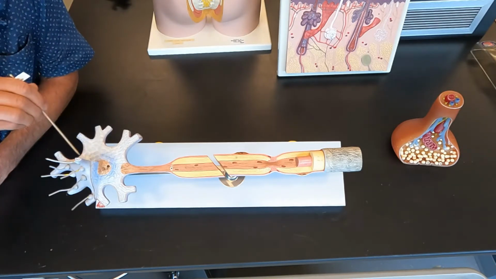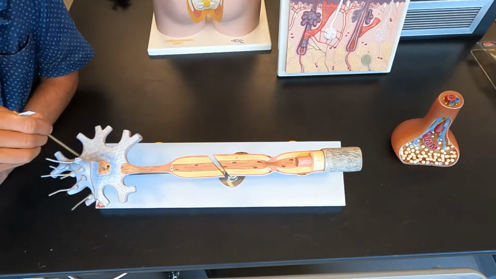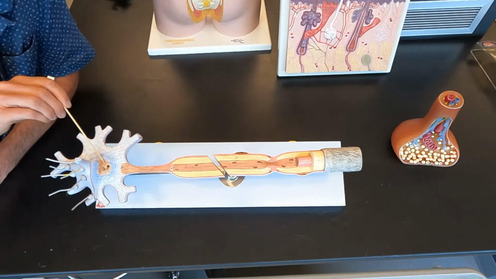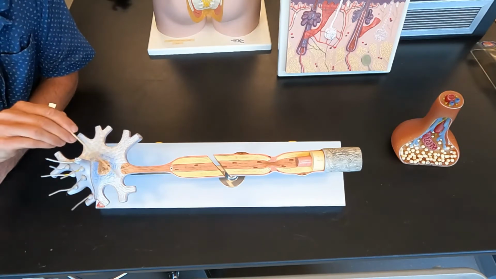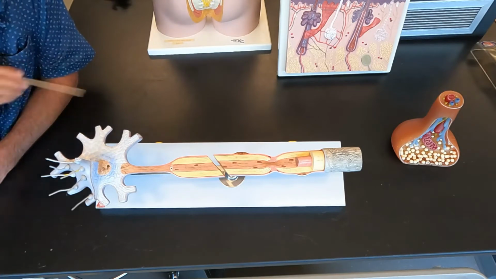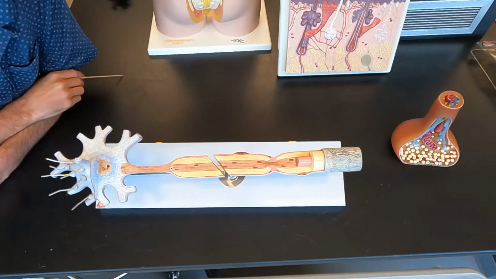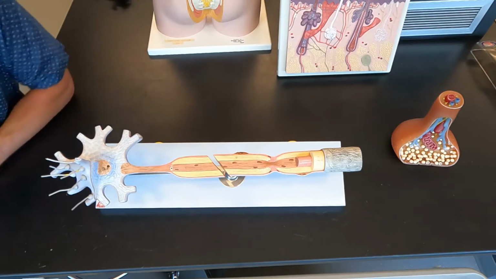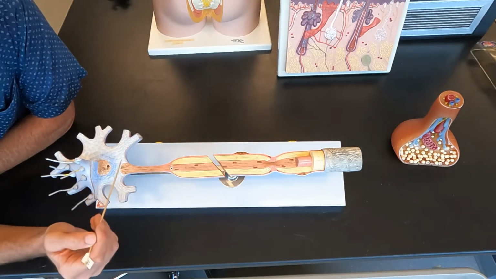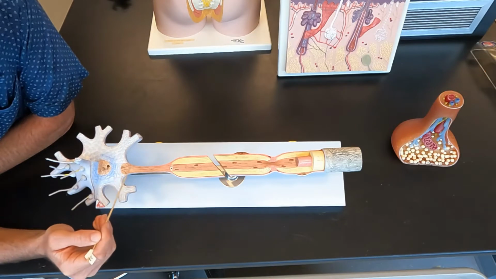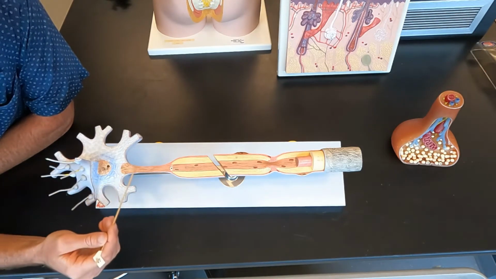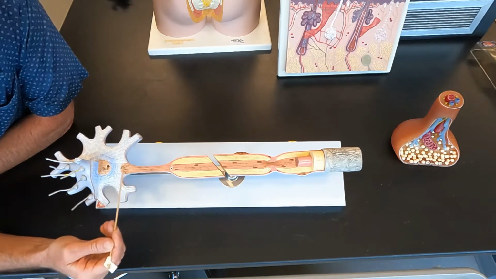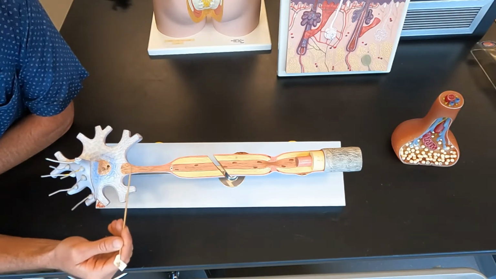What about this big region right there that contains this structure, which is the nucleus? What do we call this whole area? That's the cell body. Okay, so we have the cell body. Then the cell body gives way to this kind of funnel structure right here that is what we call the axon hillock.